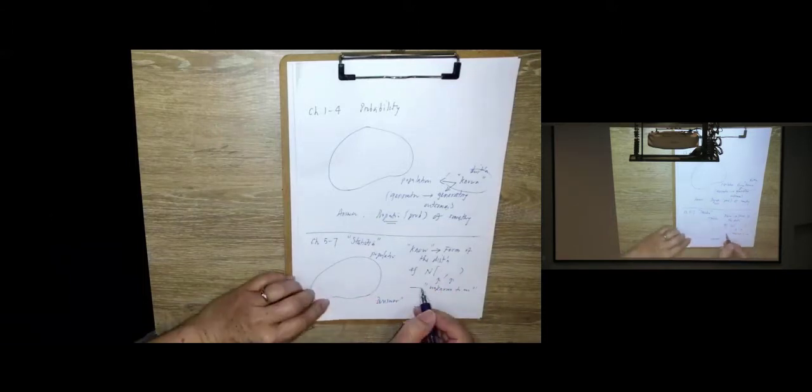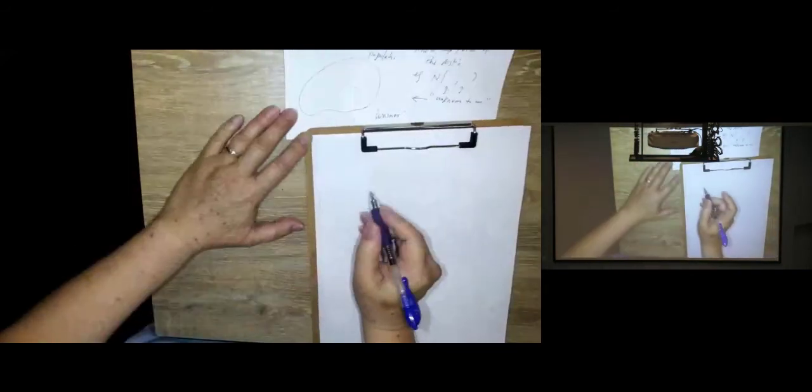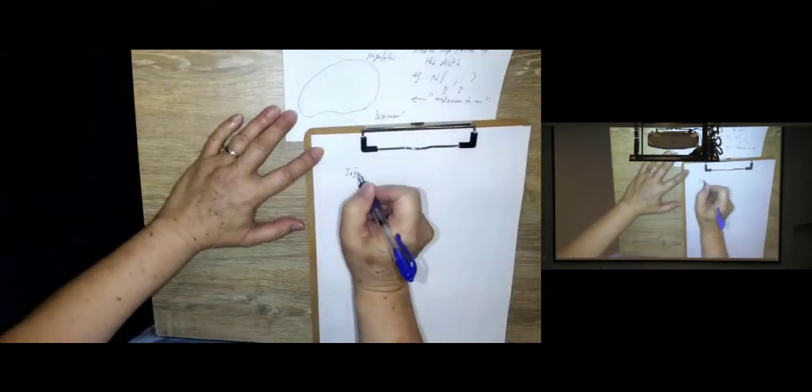So the first step in statistics is to find out these parameters. Okay, so this is statistical inference.